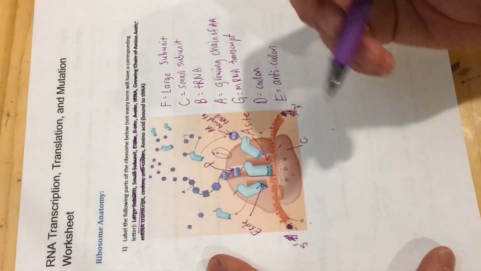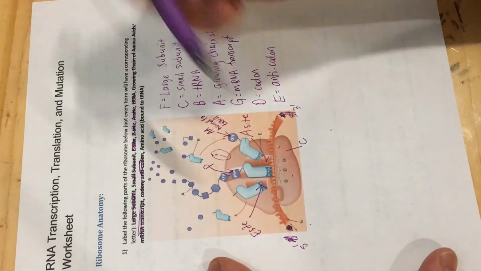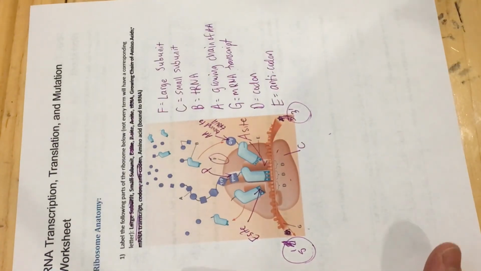But the 5' end here, that's right. The ribosome is reading it from 5' to 3'. So the new ones are coming in. That's right. Okay. It's labeled correctly. I was just messing with my own head there.